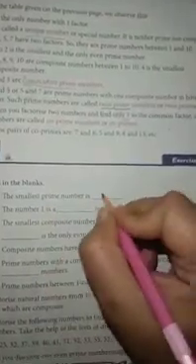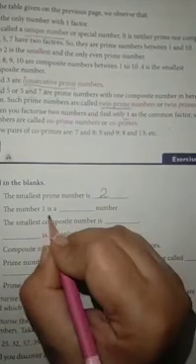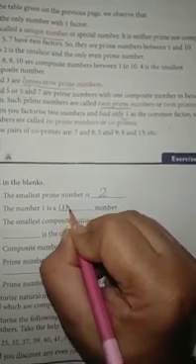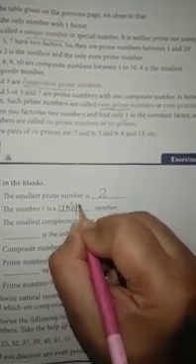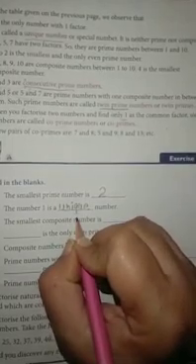The smallest prime number. As I told you here, which one is the smallest prime number? Number 2. The number 1 is a dash number. What do we call number 1? It is a unique number, as it is not a prime number and not a composite number.